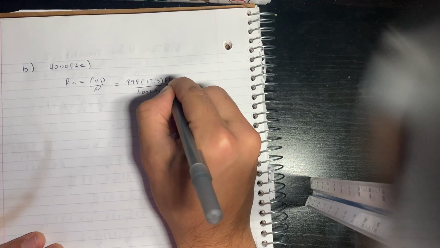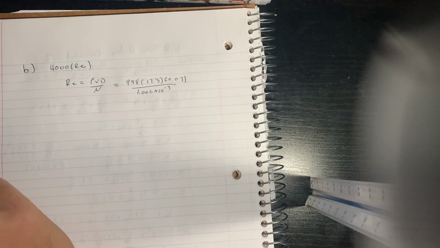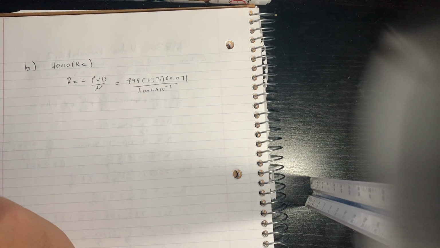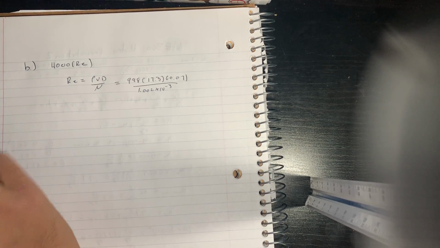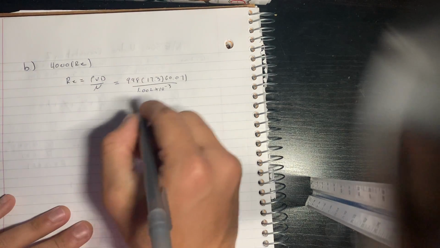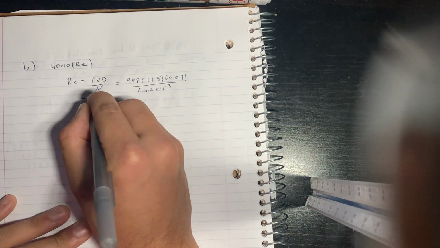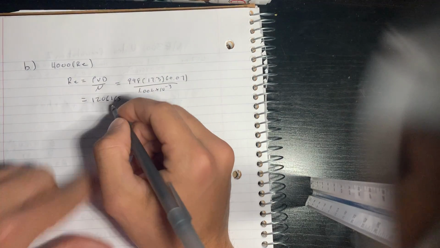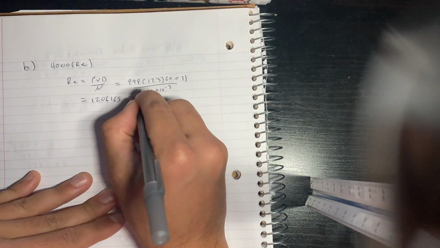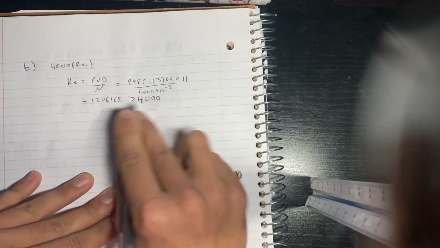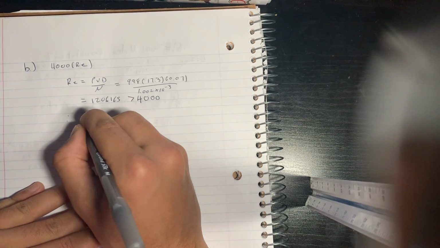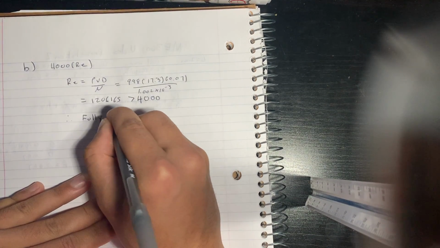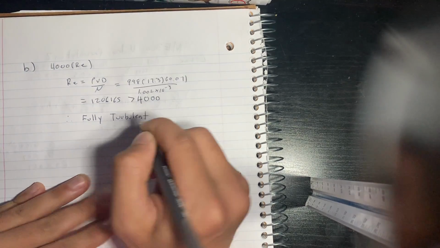This is going to give us a value certainly larger than 4,000. So this shows us that our fluid is fully turbulent. That's part B.